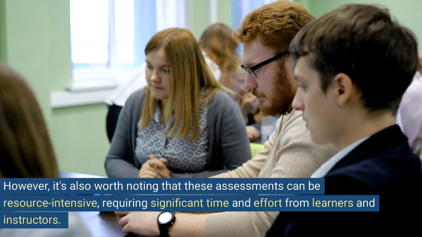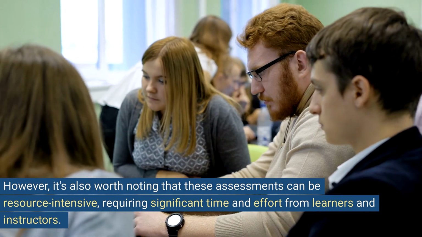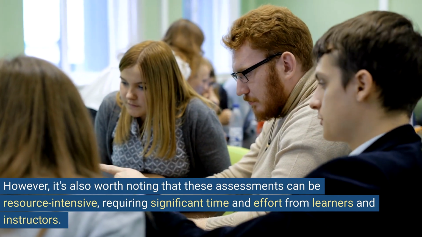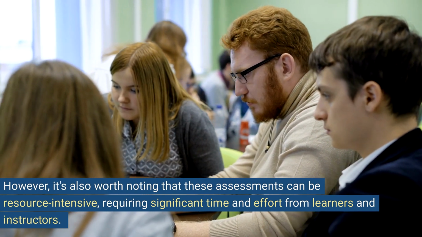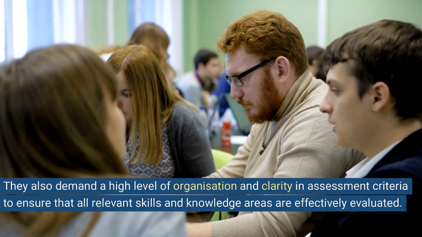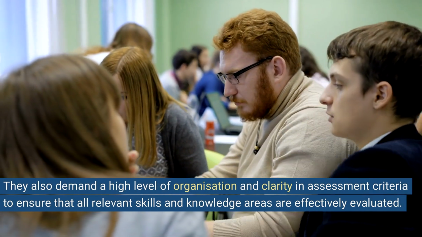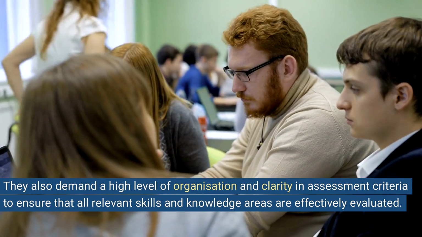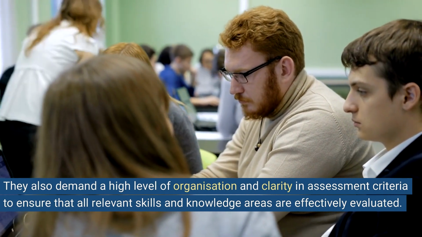However, it's also worth noting that these assessments can be resource-intensive, requiring significant time and effort from learners and instructors. They also demand a high level of organization and clarity in assessment criteria to ensure that all relevant skills and knowledge areas are effectively evaluated.